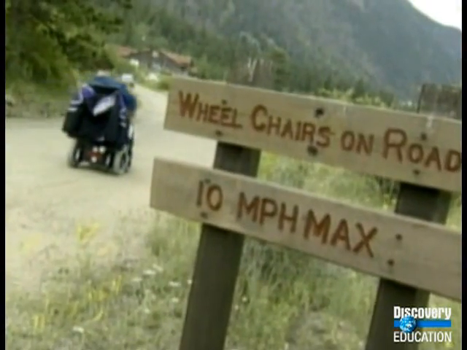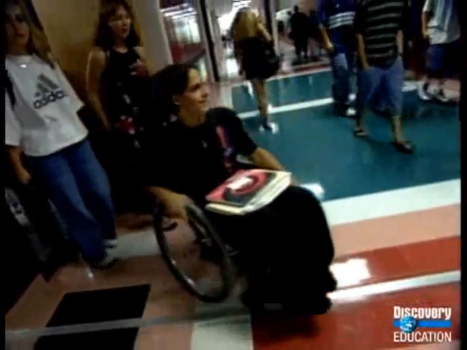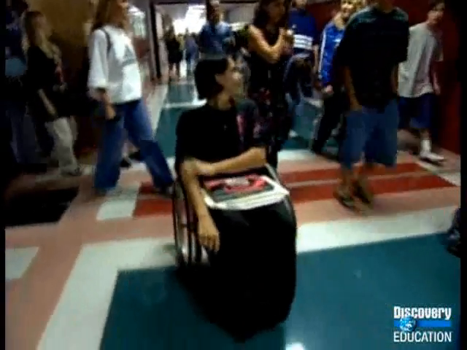Some 43 million Americans have one or more disabilities, and the number is increasing as our population is living longer. In 1990, the United States enacted the Americans with Disabilities Act, or ADA. The ADA accessibility guidelines outline building code requirements for public buildings and facilities.